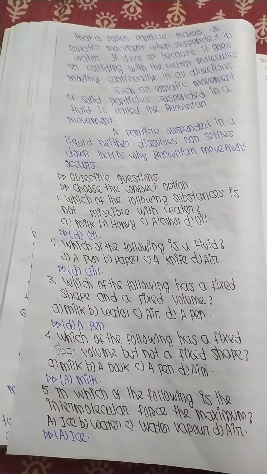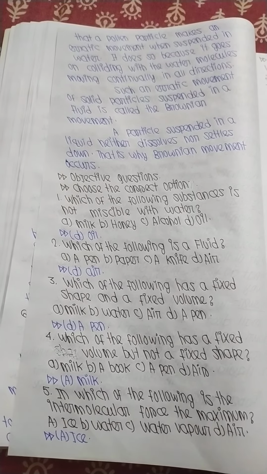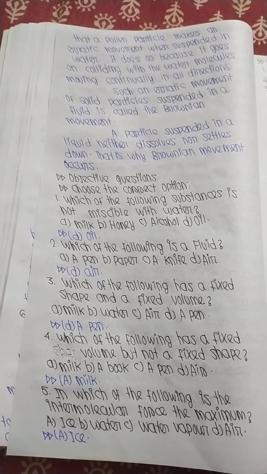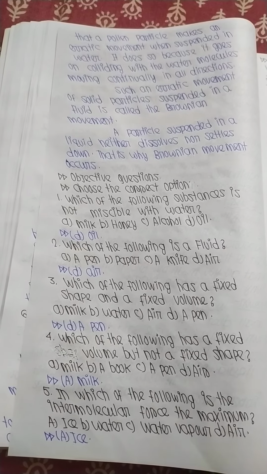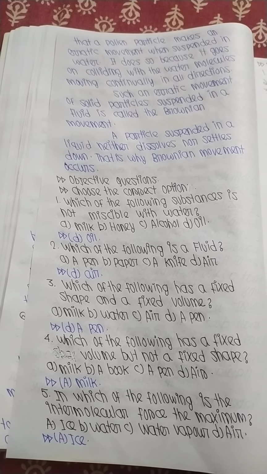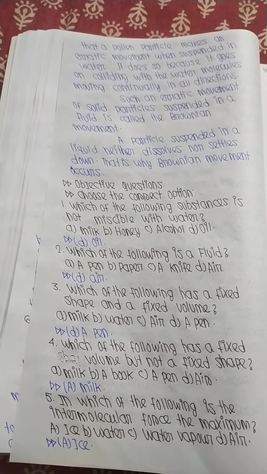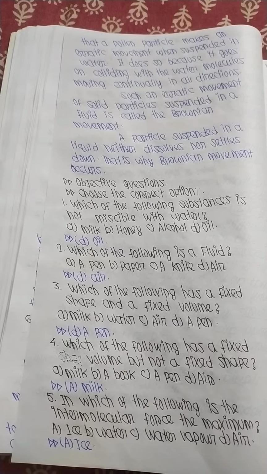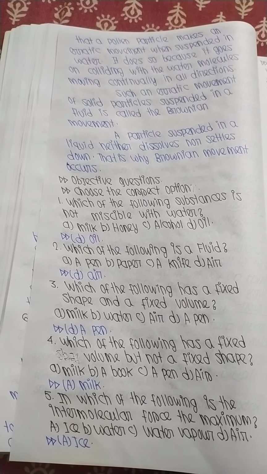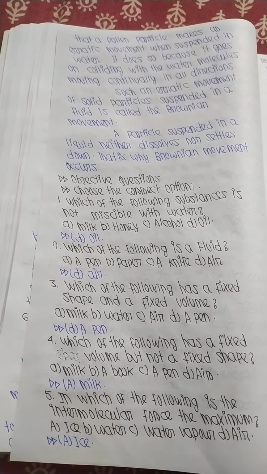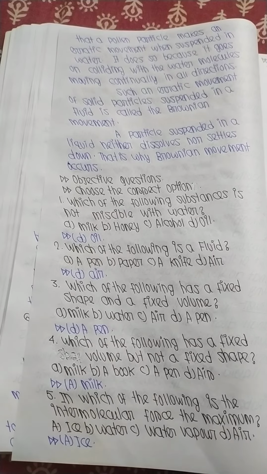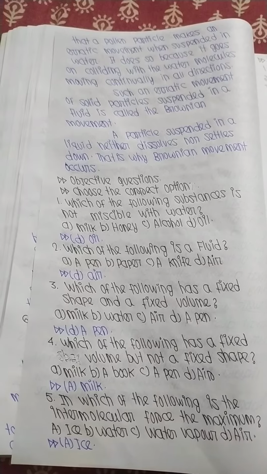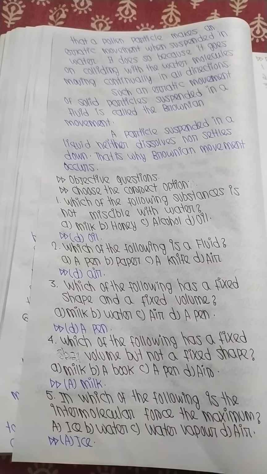Now come to the objective question. Choose the correct option. Number 1. Which of the following substance is not miscible with water? Option A milk, option B honey, option C alcohol, option D oil. The correct answer is oil, option D. Second question. Which of the following is a fluid? Option A pen, option B paper, option C a knife, option D air. The correct option is option D air.